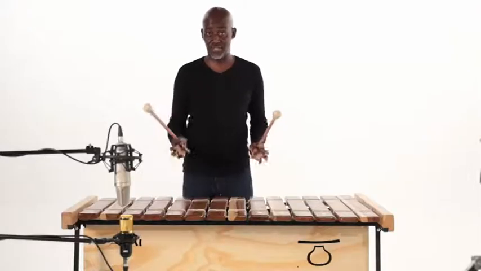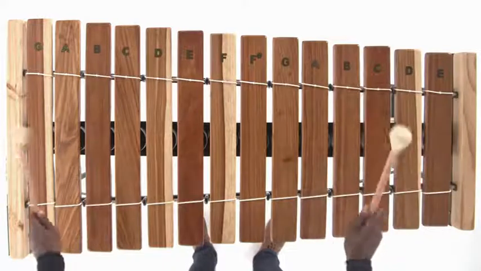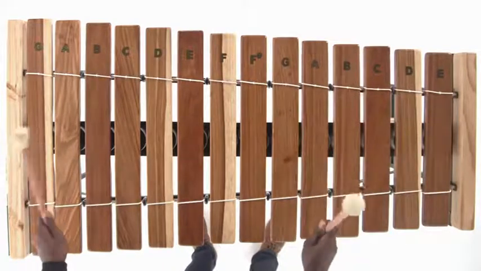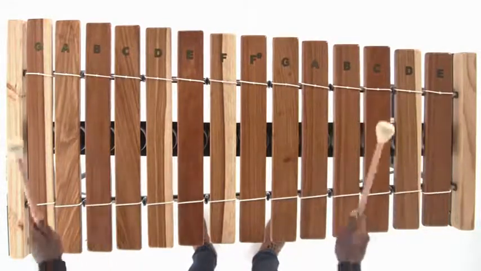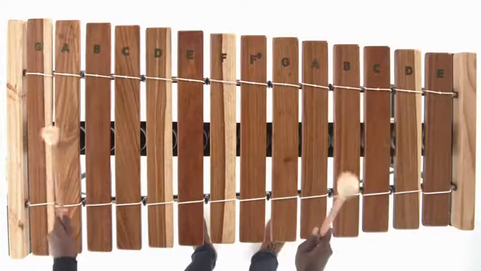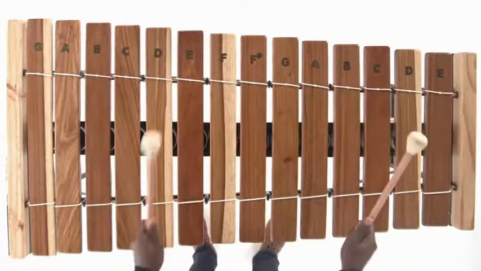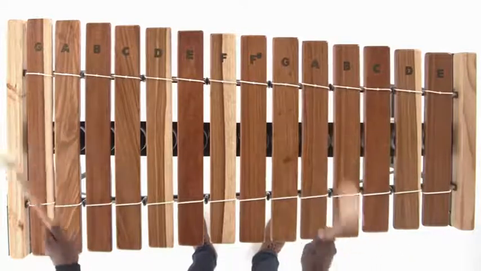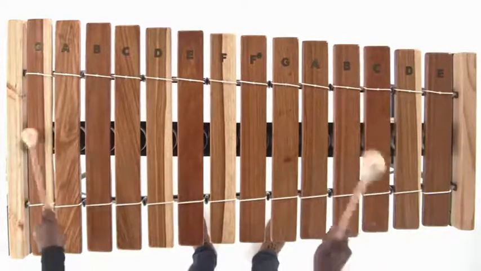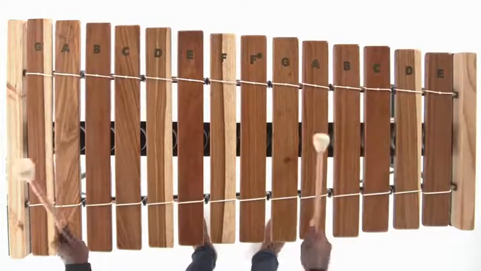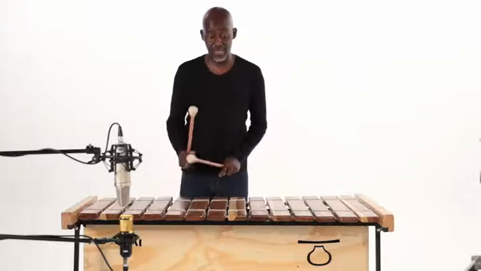Right, so now you've got those three variations. I'm going to quickly go through them. Second variation. Third variation. Right, so you can decide where to play those variations.